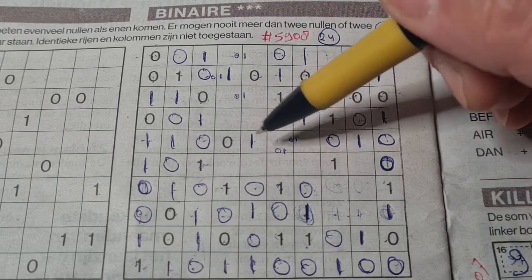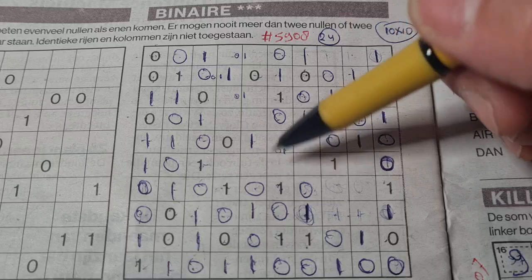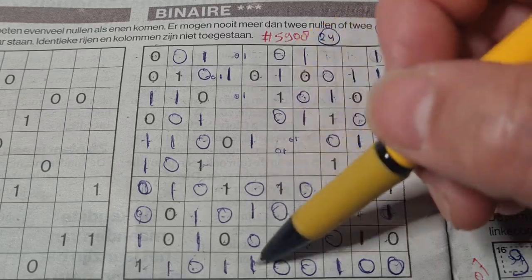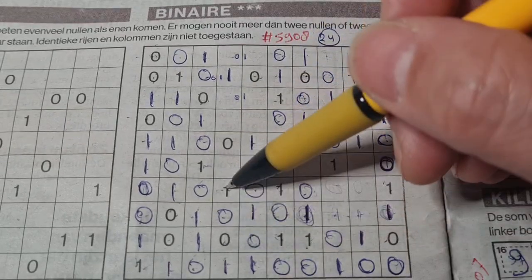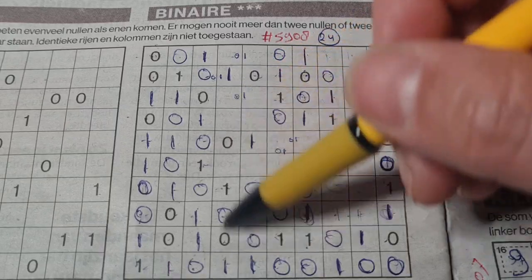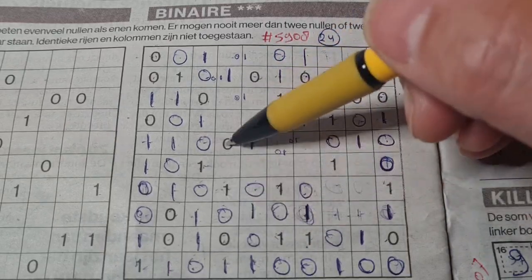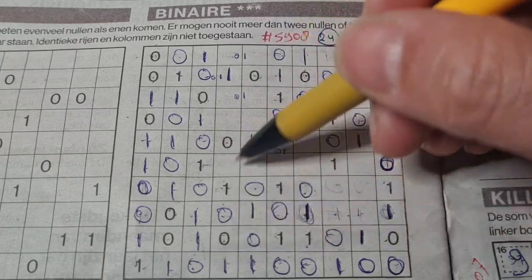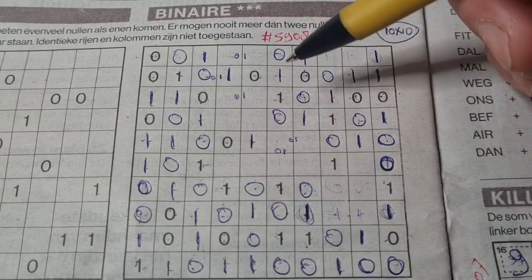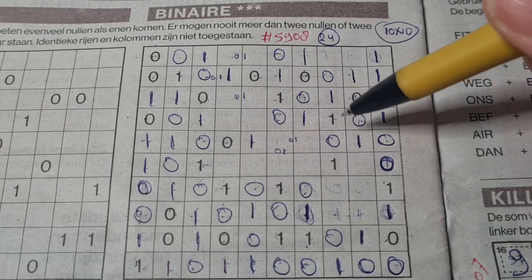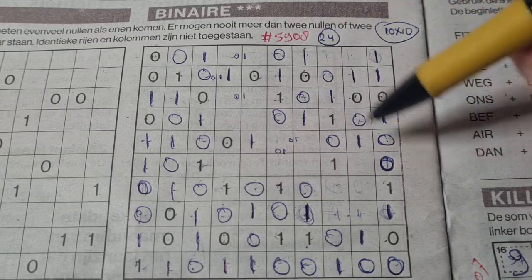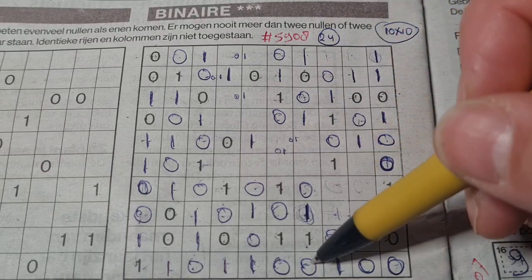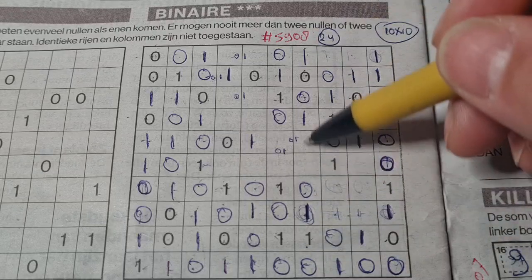Time for comparing, I believe. 1, 2, 3. 1, 2. 1, 2, 3, 4. No. Alright, time for comparing because I cannot continue.